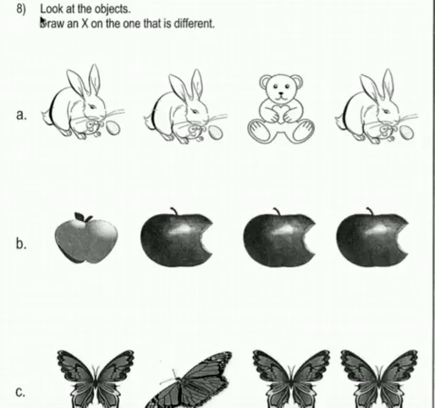Number 8. Look at the objects. Draw an X on the one that is different. So let's look at row A. This is row A. You want to put an X on the one that is different. Row B, put an X on the one that is different. Look at all of the objects in this row and X out the one that is different. Row C, draw an X on the one that is different.